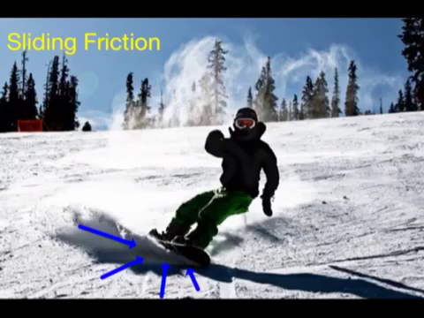And this is helpful friction because, if the snowboarder didn't have that material for a snowboard, or the shape for that matter, he wouldn't be getting down the slope anytime soon. So yeah.